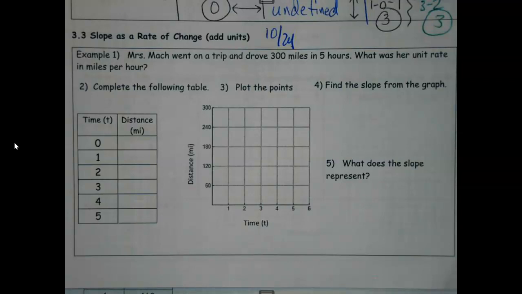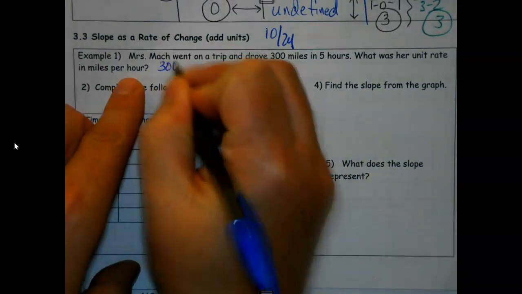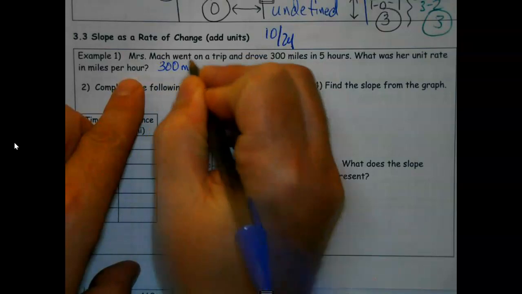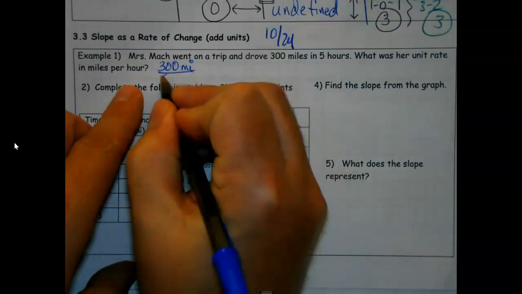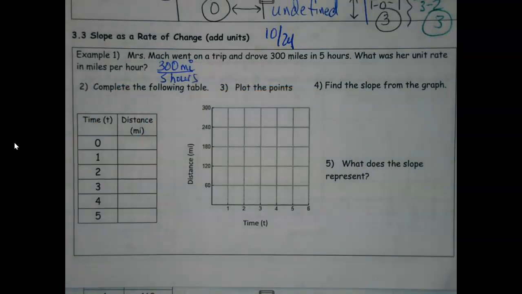So, here's the first thing that we need to do. Unit rate is going to end up being 300 miles in 5 hours.